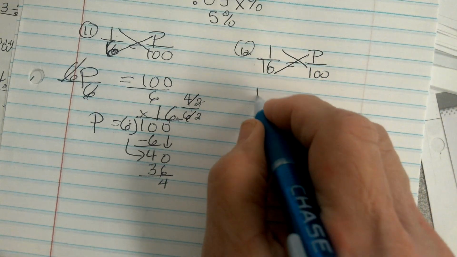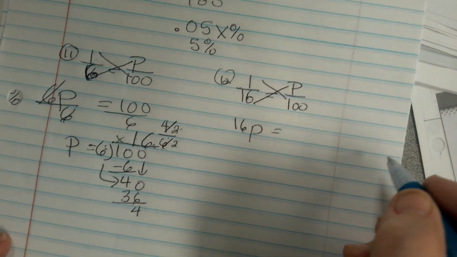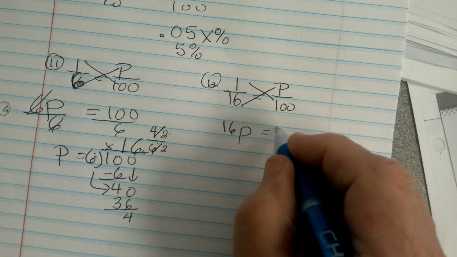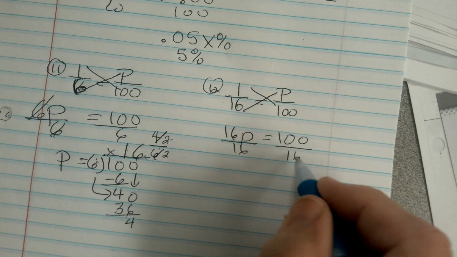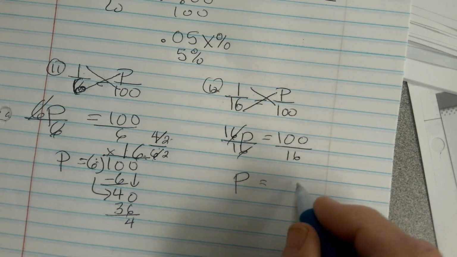Okay, again, go ahead and go: 16P is equal to what on the other side? 100. Is equal to 100. And then divide by 16. Divide by 16. Yes, ma'am, go ahead.